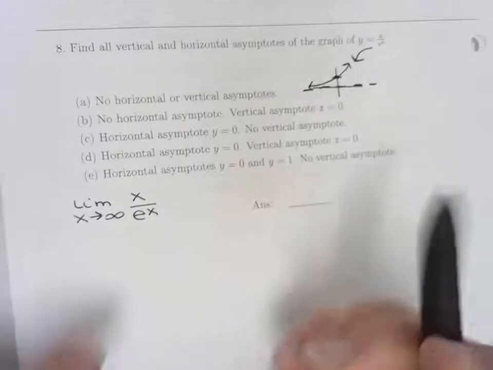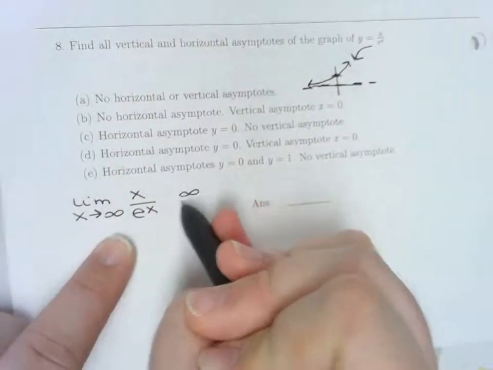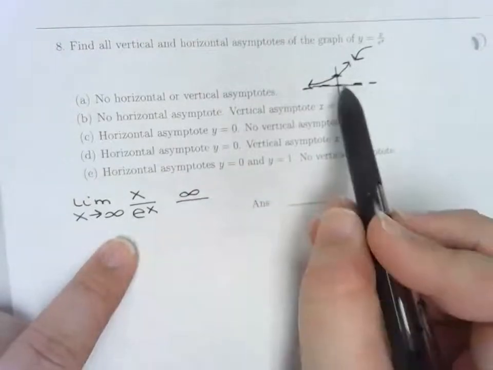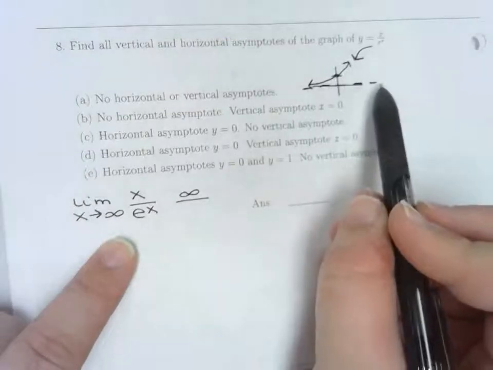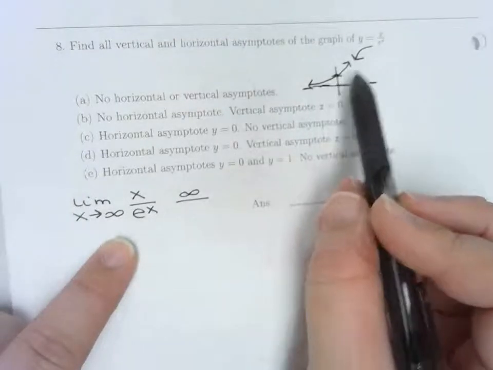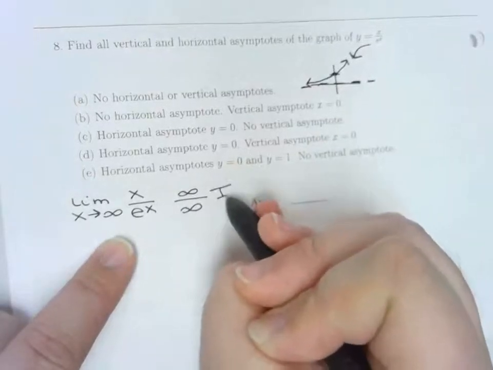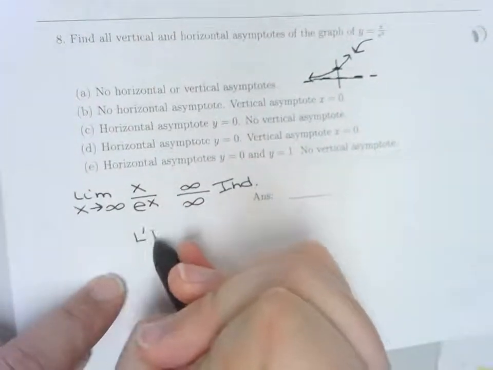So as I'm looking at the limit of this, let's think what we have. My top is going to go to what? If I plug in bigger and bigger numbers, look at your e to the x graph. As I keep going to the right, it gets to infinity. I end up with infinity over infinity, which is indeterminate. So then I'd have to do L'Hopital's.